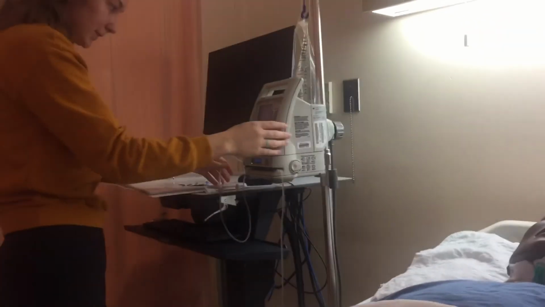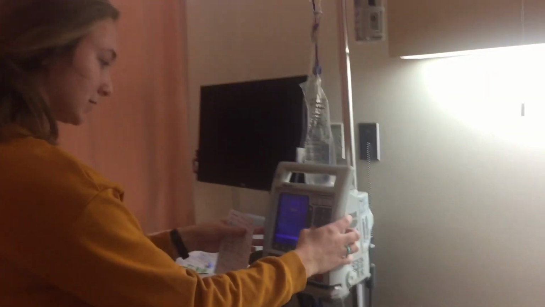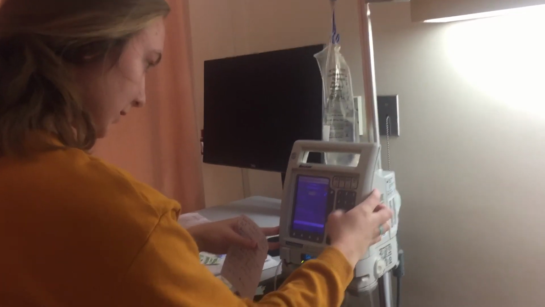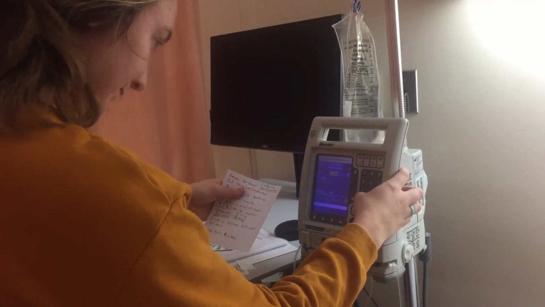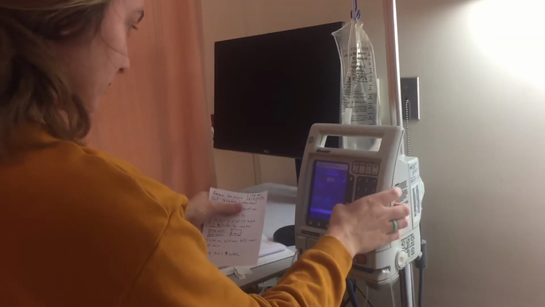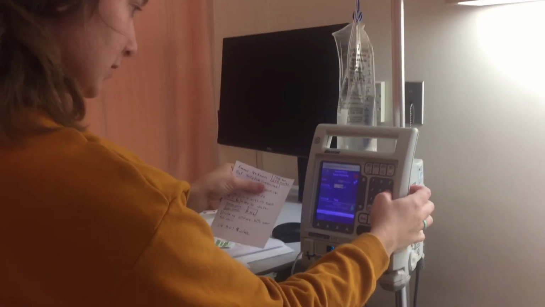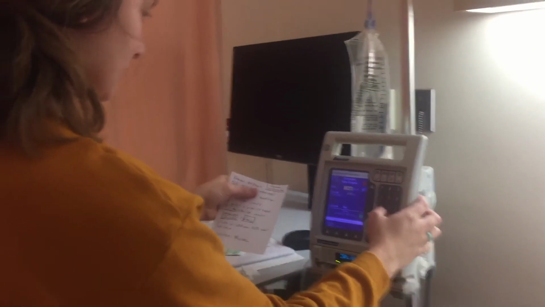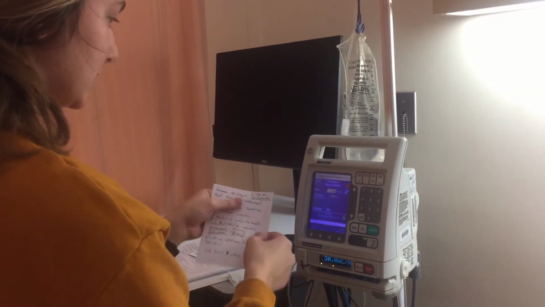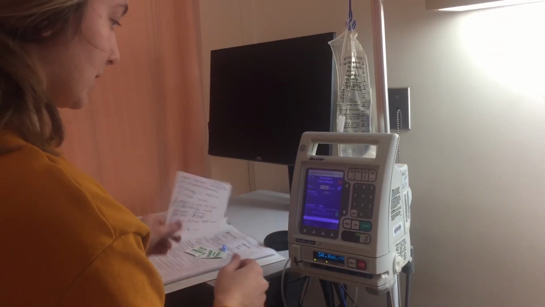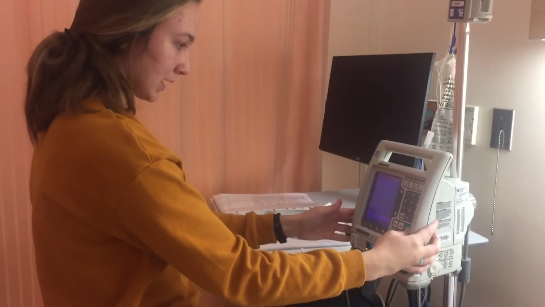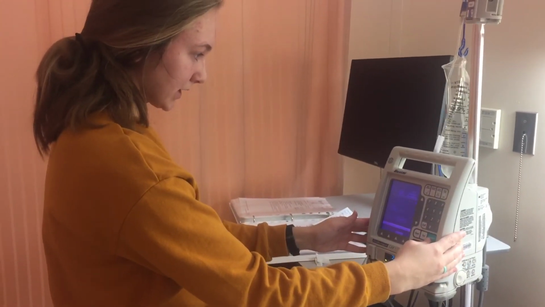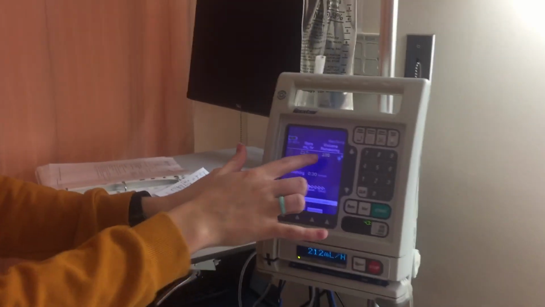So I have done my calculations, and our total volume is 106 milliliters, actually it's 200. So our total volume is 106 milliliters, and we want it to run over half of an hour, so we have 212 milliliters per hour because 106 times 2 is 212. So now I'm going to confirm secondary, and I'm going to press start. So the secondary line has started, and we have the volume and the right rate.